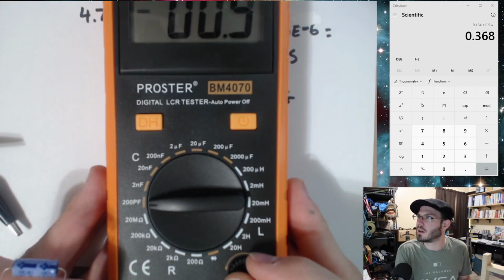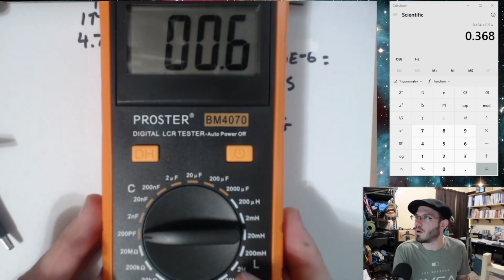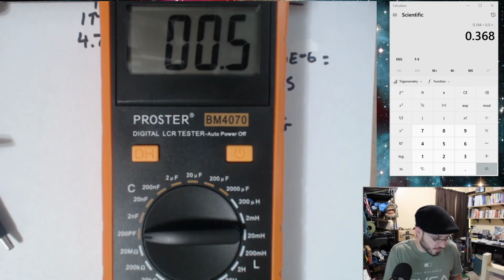We're pretty close. I think it was actually pretty well zeroed when I turned it on. Let's go with that. That's good enough for me.